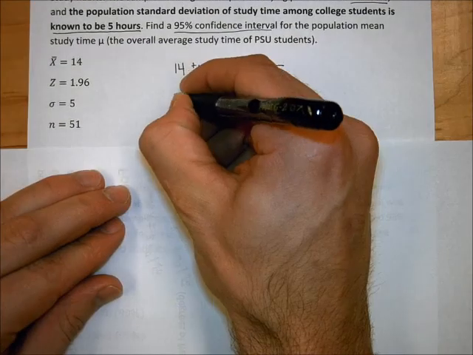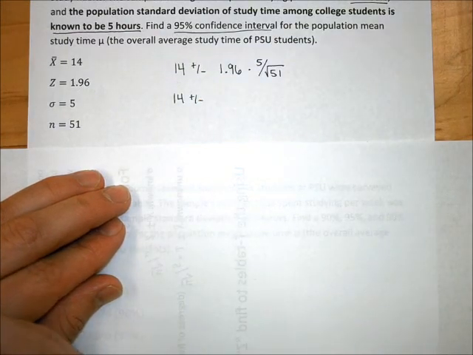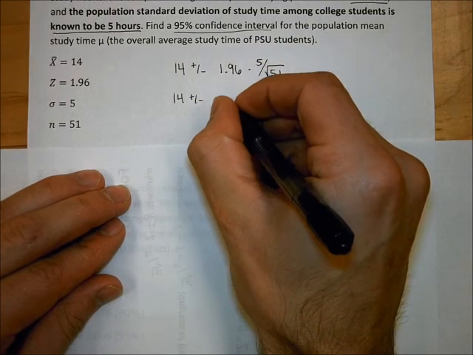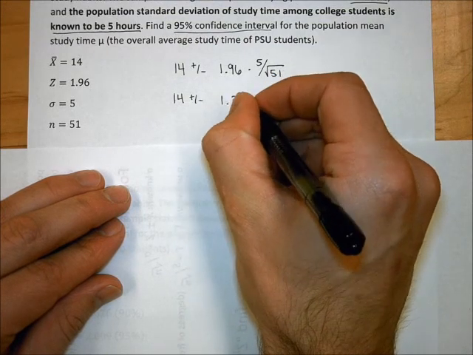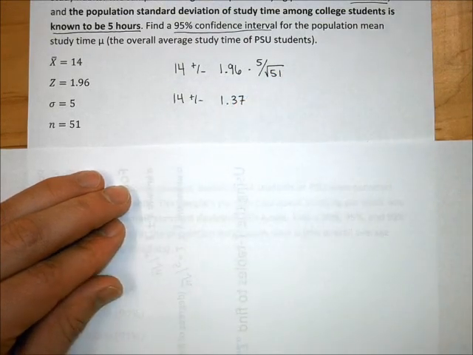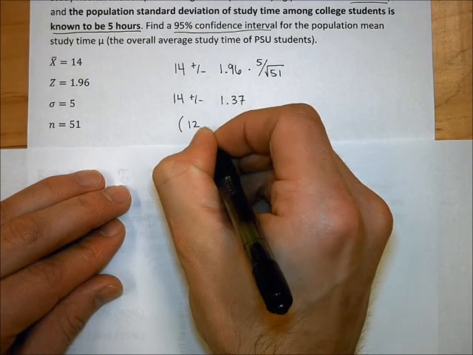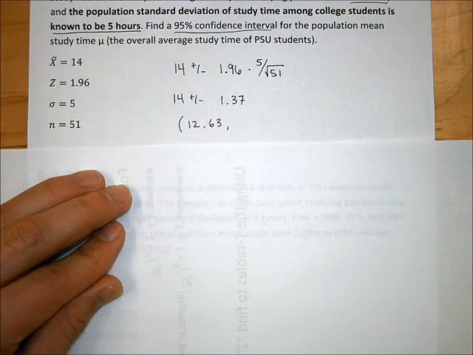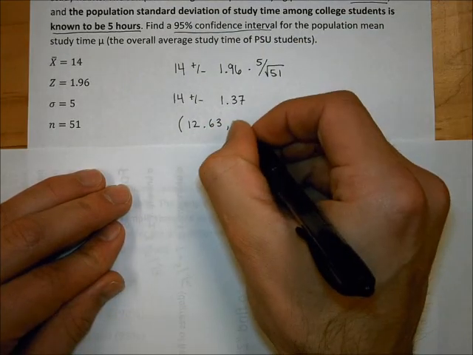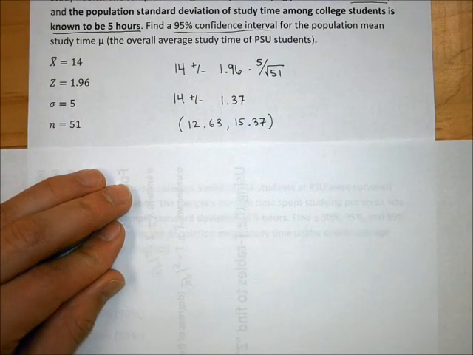Here we get 14 plus or minus, and if you calculate the margin of error, we get 1.37 to the nearest hundredth. You can also write that confidence interval like this: 12.63, which would be 14 minus 1.37, all the way up to 15.37, which is 14 plus 1.37.